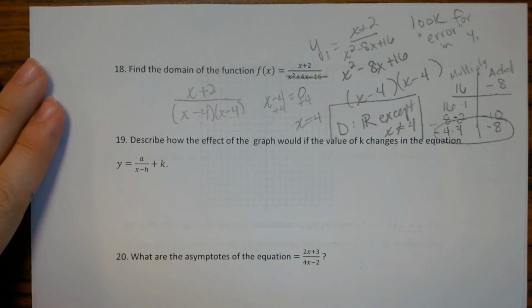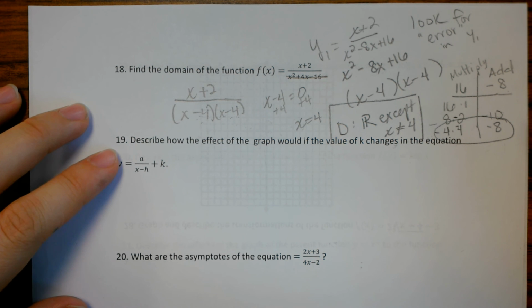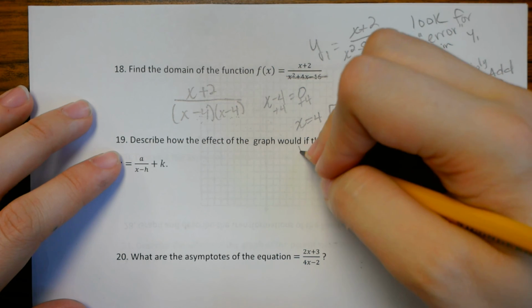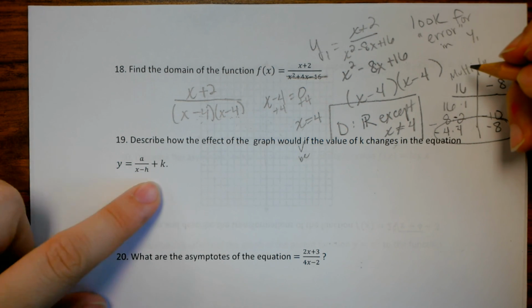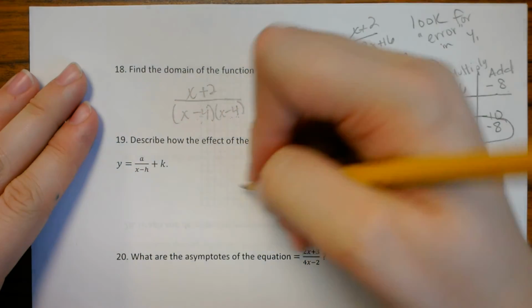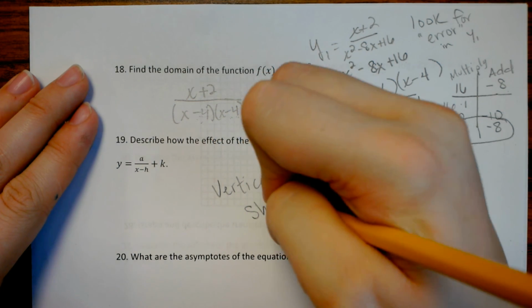So then number 19, describe how the effect on the graph would be if the value of k changes in the equation. So k, I'm adding, so it's vertical. So it's going to be a vertical shift.